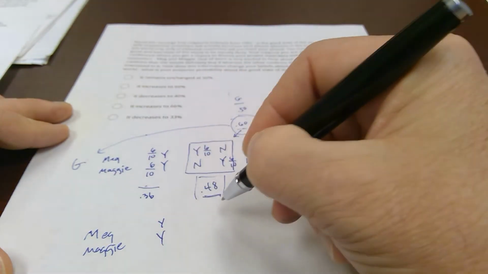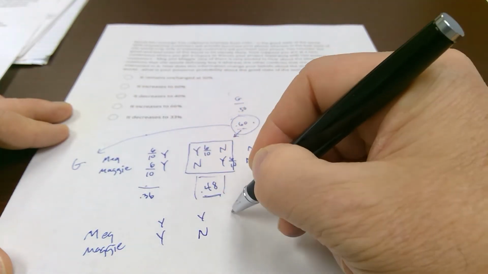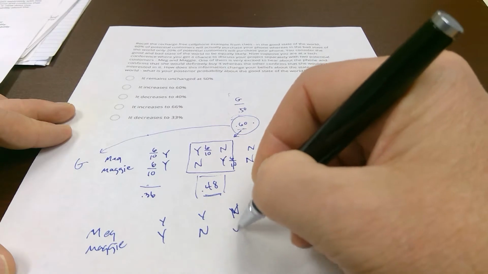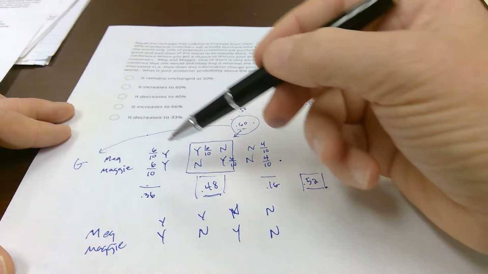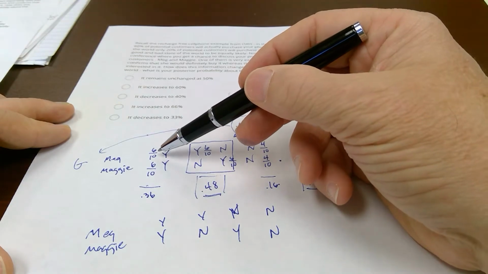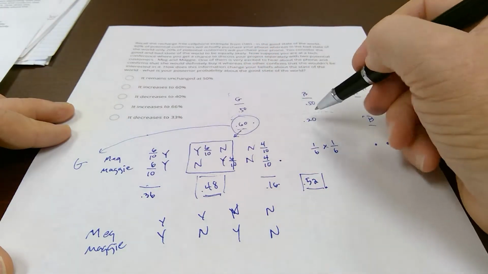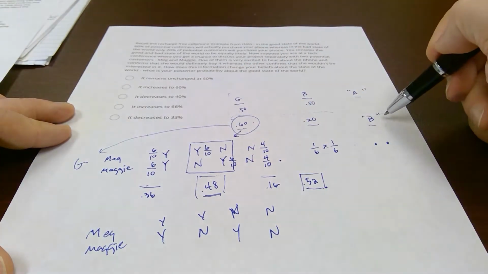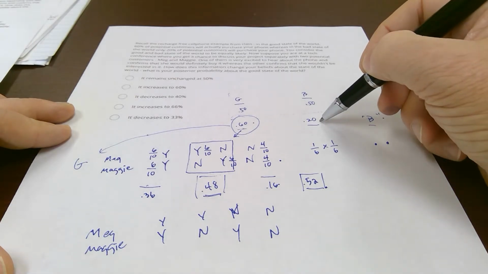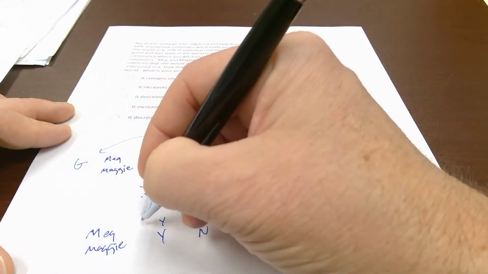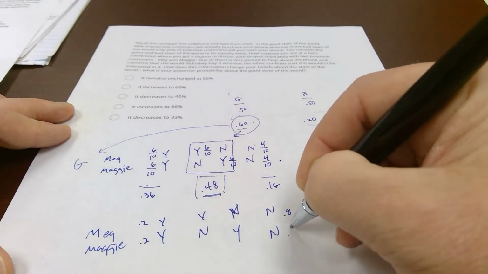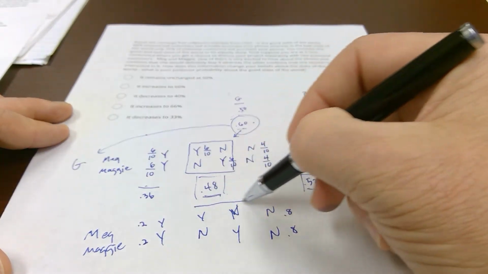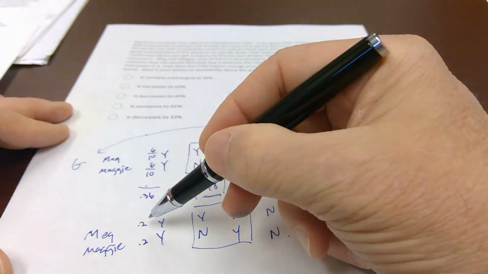We have a yes and a yes and a no, a no and a yes, and a no and a no. But this time, instead of it being 60% probability over here, it's 20%, right? This is the probability. The B is the probability of a purchase. So I've got 0.2, I've got 0.2, that means I've got 0.8 here, that means I've got 0.8 here. I don't know what this is, so I'm going to go solve for that.